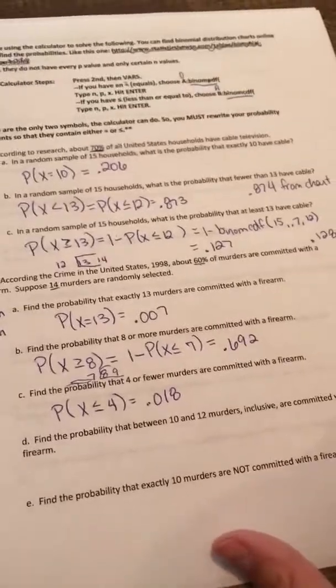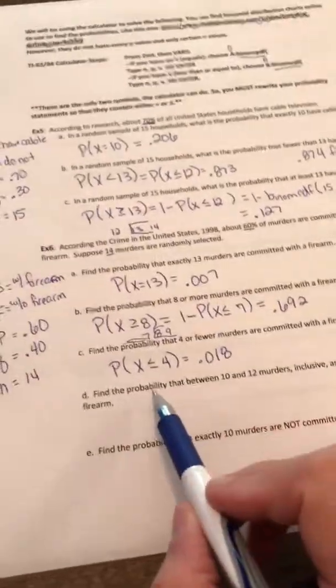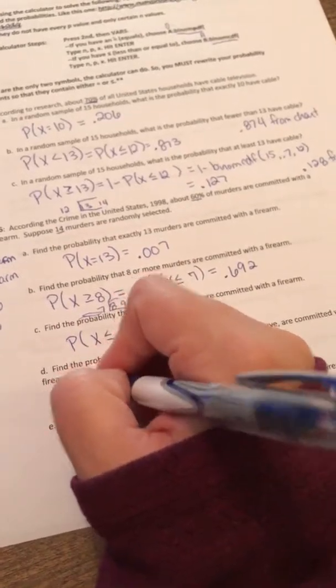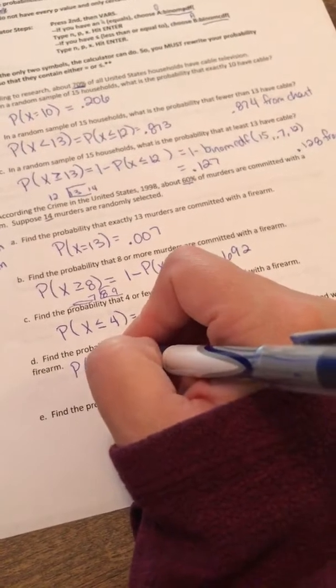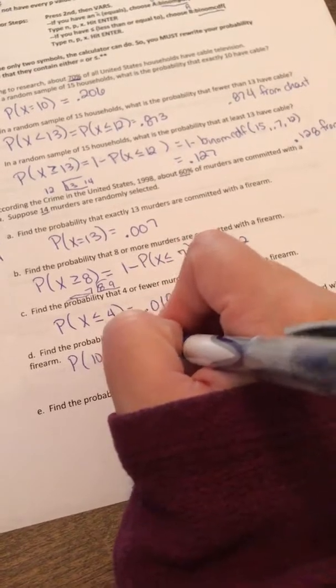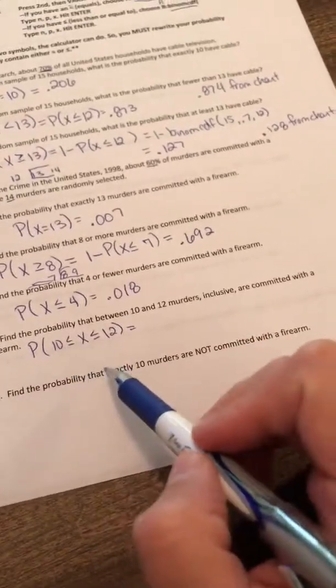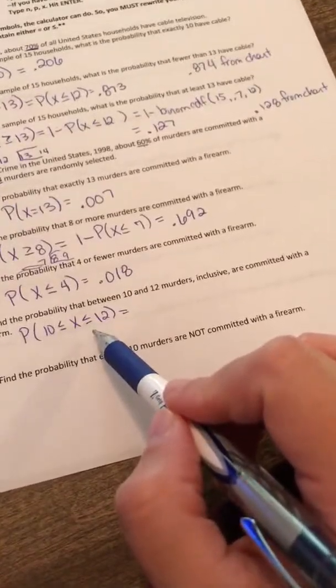So that one's binom CDF. Part D, probability that between 10 and 12 murders are committed with a firearm inclusive. So this is the probability that 10 is less than or equal to X is less than or equal to 12. This one is a little bit tricky because we can't do this on the calculator. The calculator can do less than or equal to.